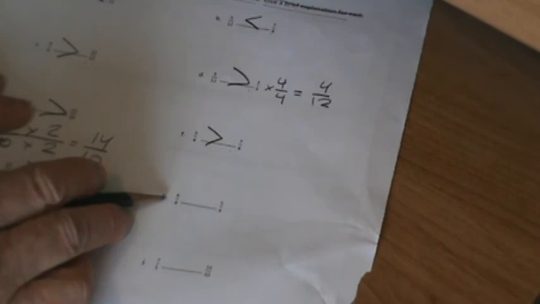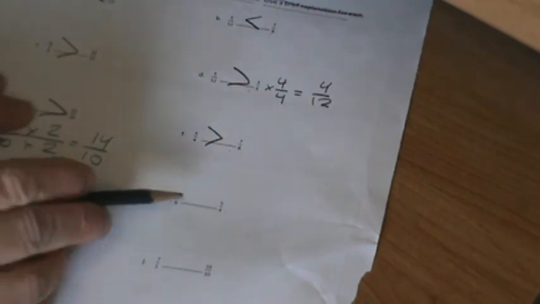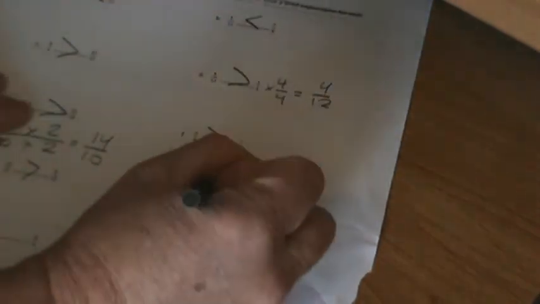Over here, 6/8 and 5 fourths. Well, you might be thinking, well, these are 8, so it's got to be bigger. But no, this is a proper fraction. This is an improper fraction. The improper fraction is greater than 1. 5 fourths. Let's go down here to 8 twelfths and 8 fourths. Well, this is quite an improper fraction, and this is a proper fraction. So what's going to be greater? The improper fraction.